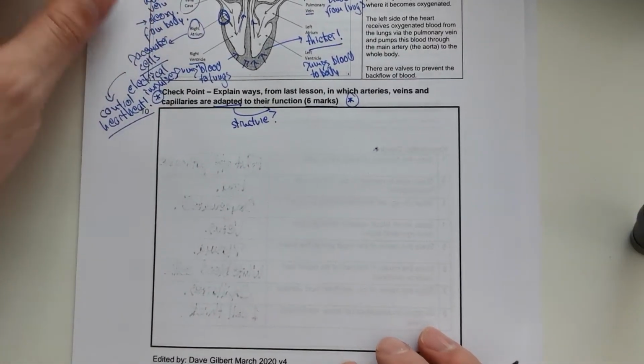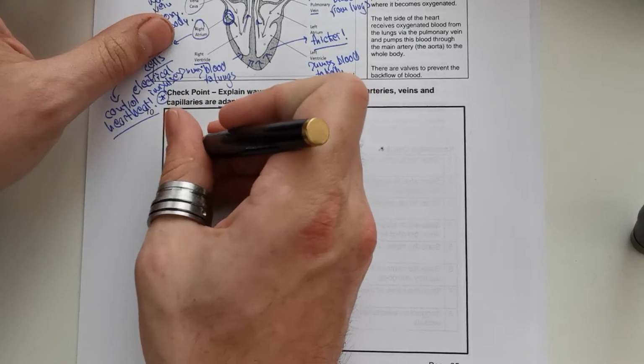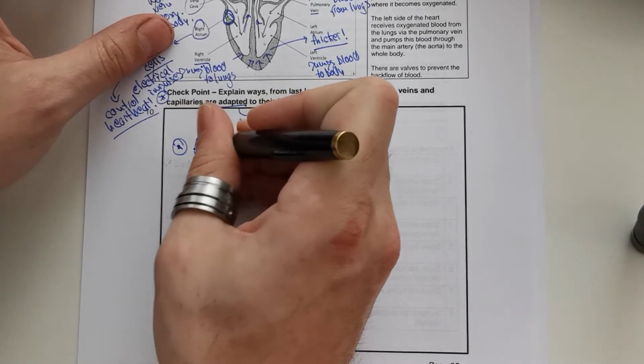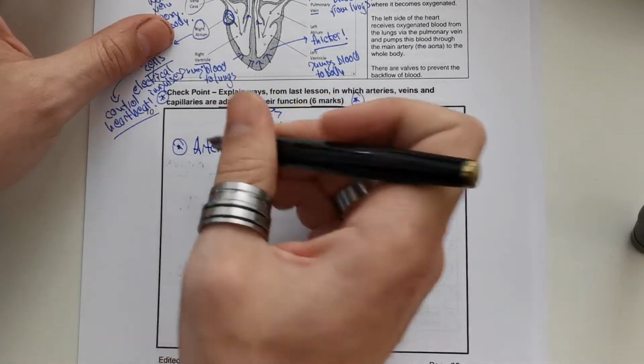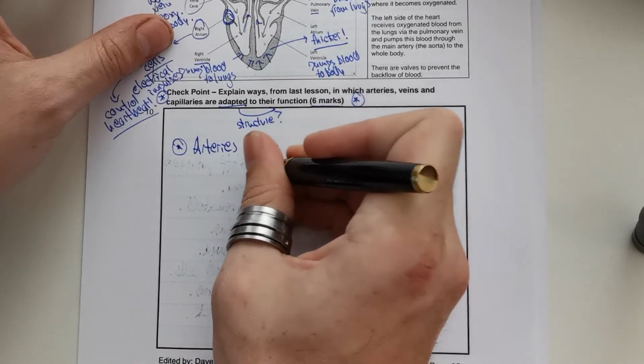Right. Now, if you want to pause the video, let's go through some marks. Arteries. 2 structures and their functions.